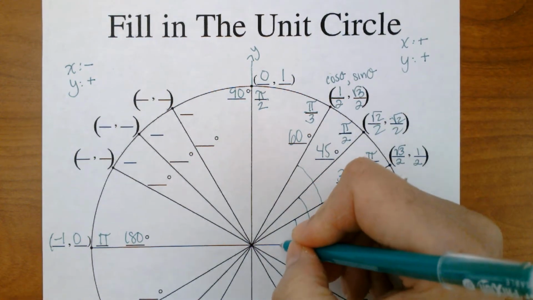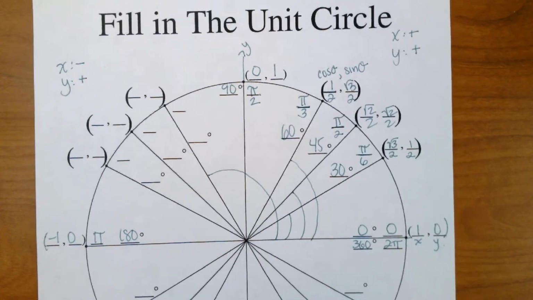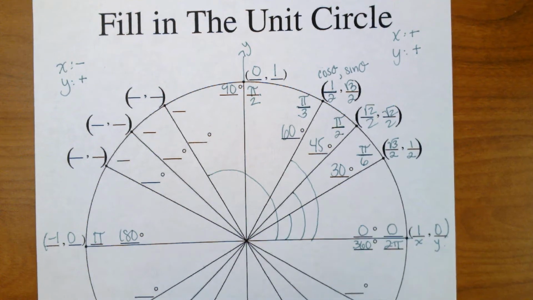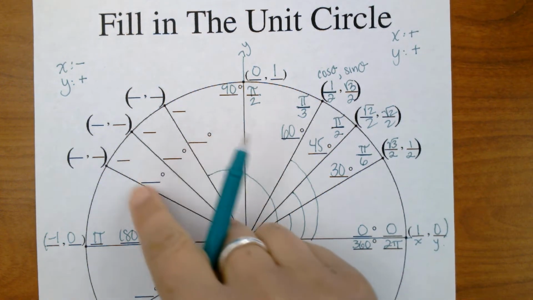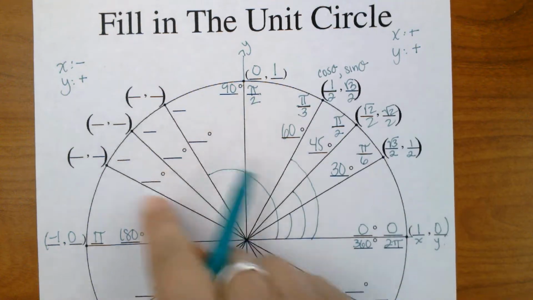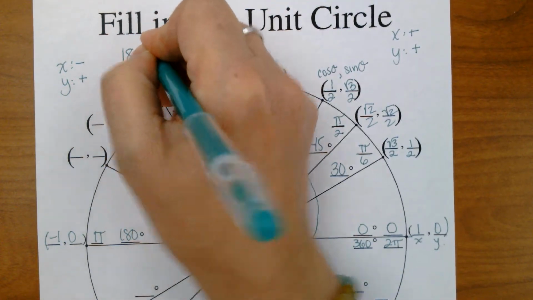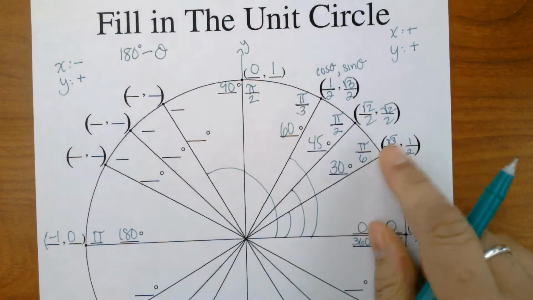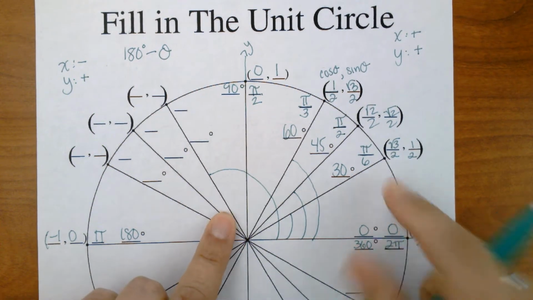So we need to go all the way here, okay? In order to get our angle measurements, we're going to be using 180 degrees, like when you learned about reference angles. To get any degree measurement here, you take 180 degrees and subtract the first quadrant angle.